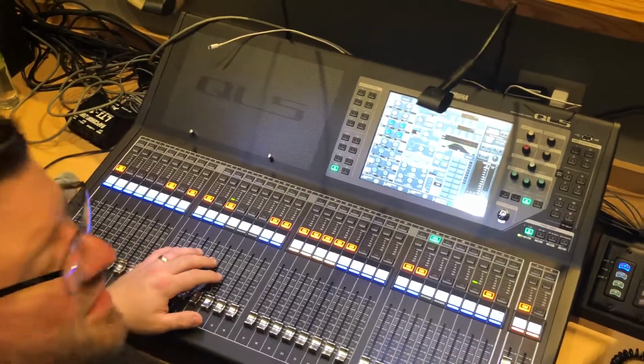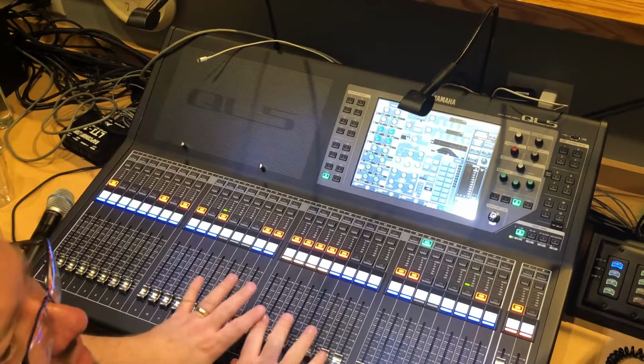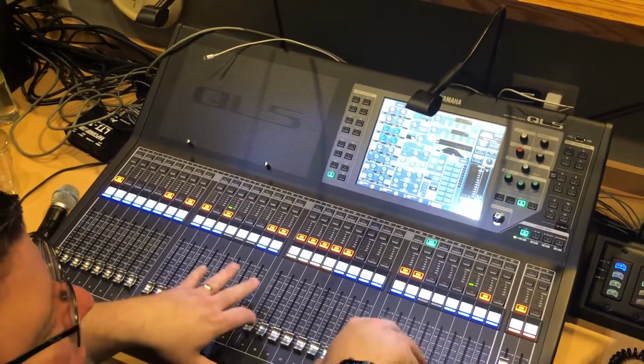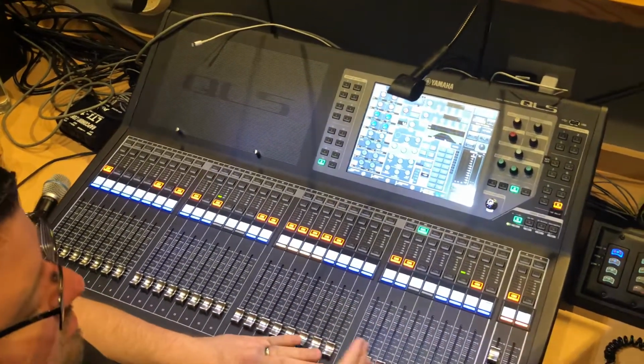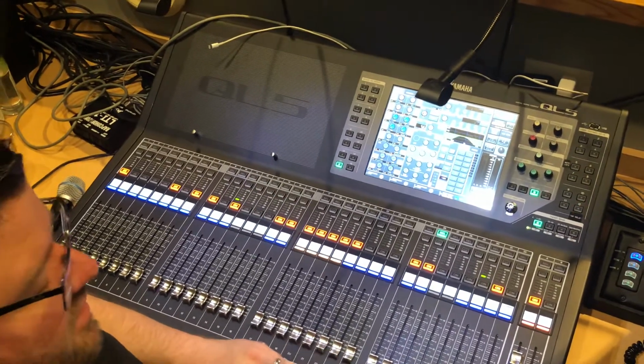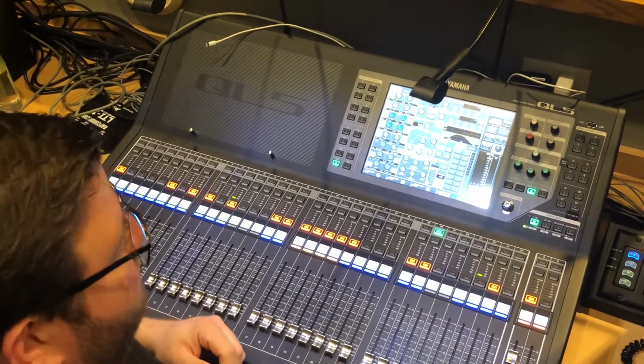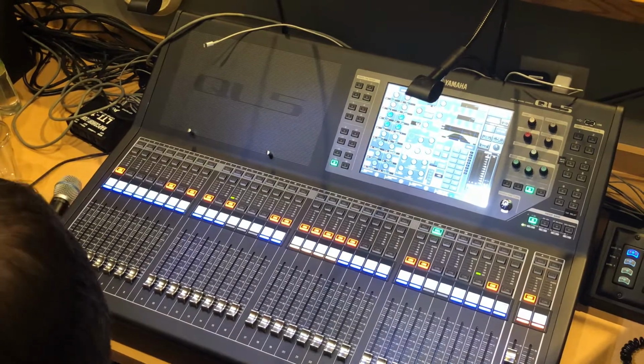So that's what I like to do. I normally go DCAs in the middle, band stuff left of that, vocal stuff right of that, and then anything non-band stuff after that. So that's how I at least like to set up by default. Does that all make sense? Anybody have questions?